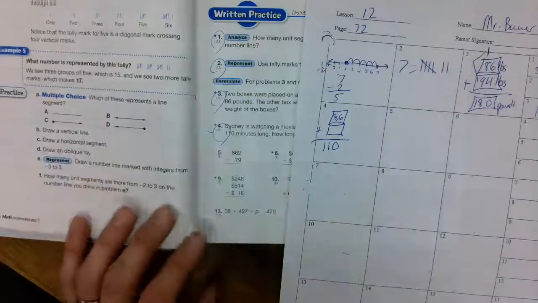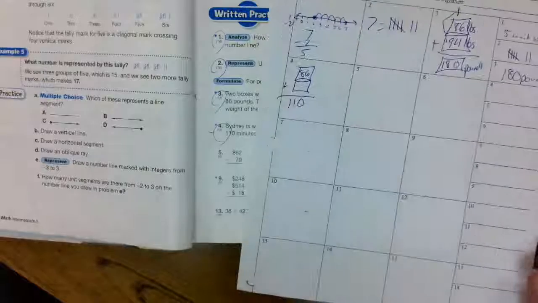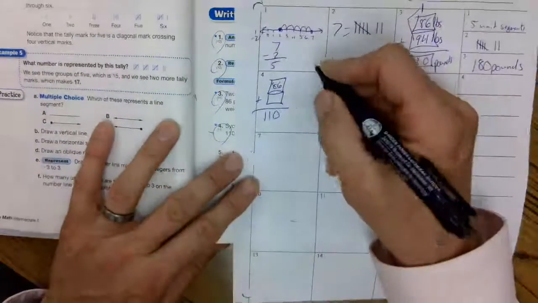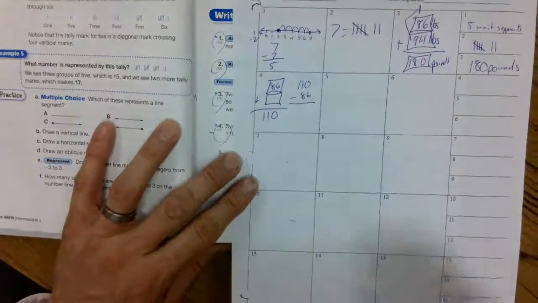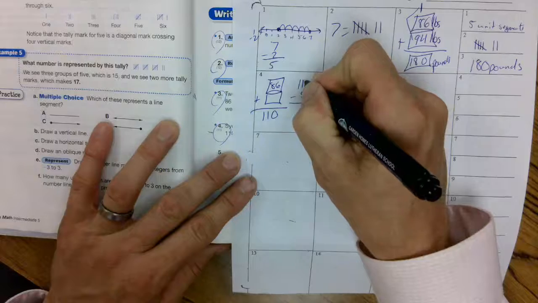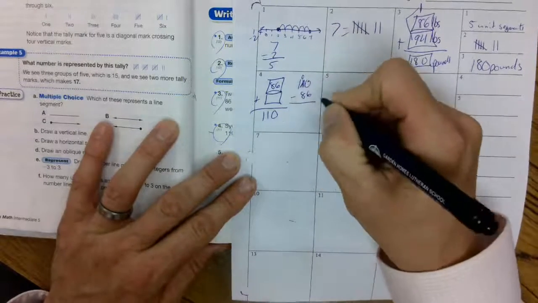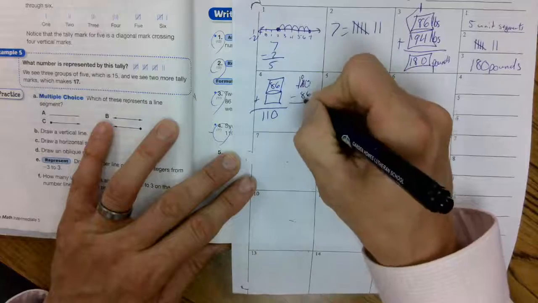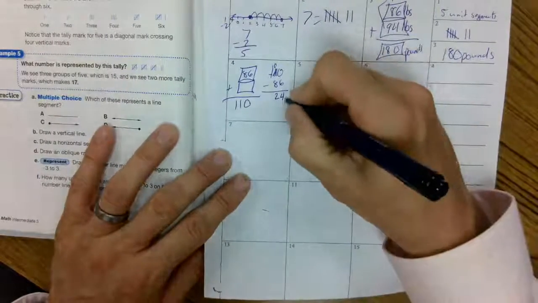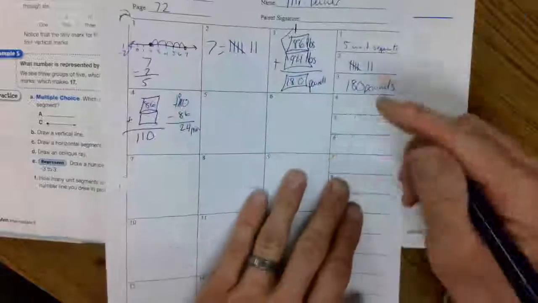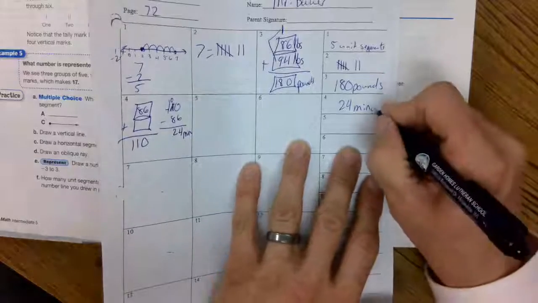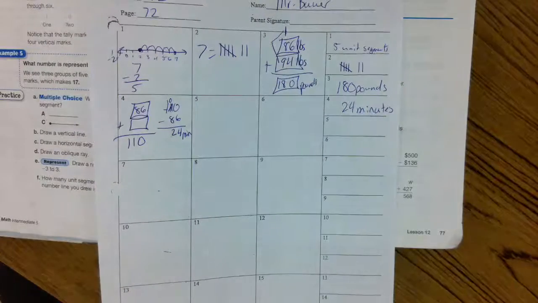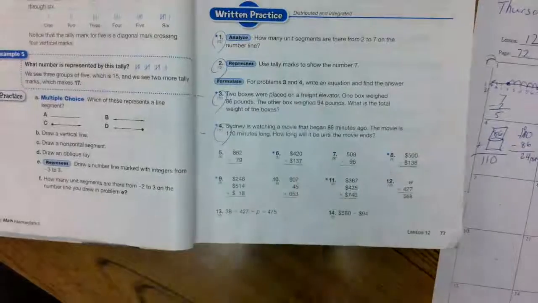So again, I got my 3 boxes: the start of the movie, the finish of the movie, the total of the movie. And since we're missing the finish of the movie, we're going to flip that thing over and subtract. 110 minus 86. Let's cross this out. Make it a 0. 10 minus 6 is 4. And 10 minus 8 is 2. 24 what? Minutes. Anytime we have word problems, we should have a label. Always put your label in the answer key. 24 minutes.